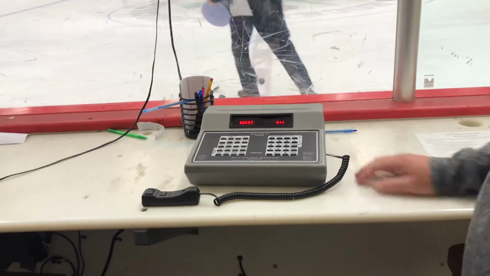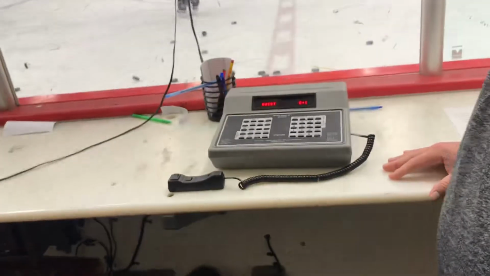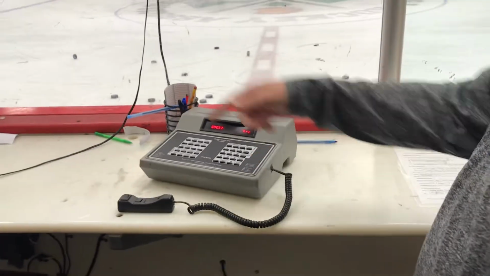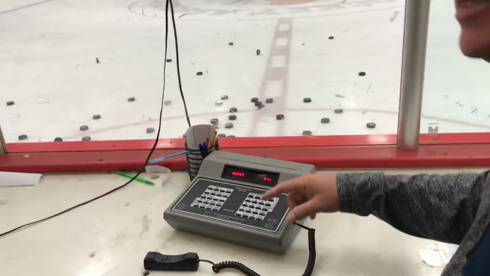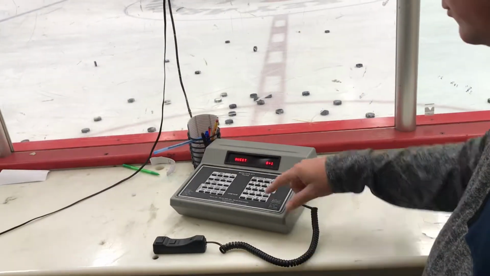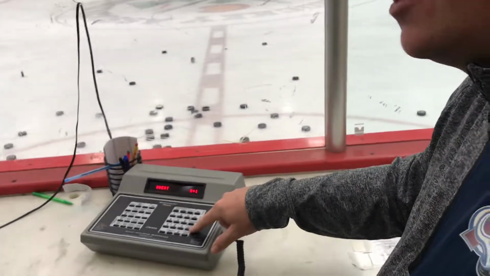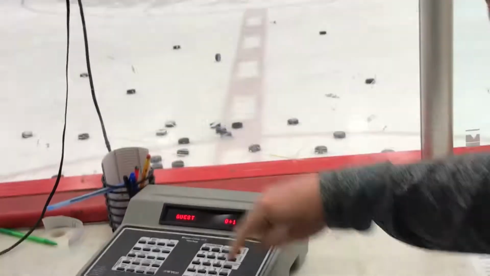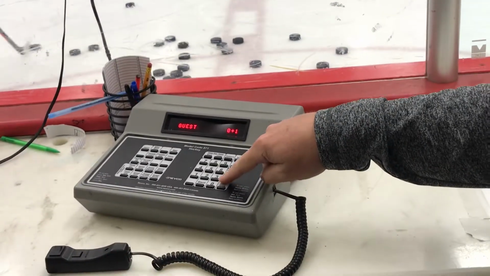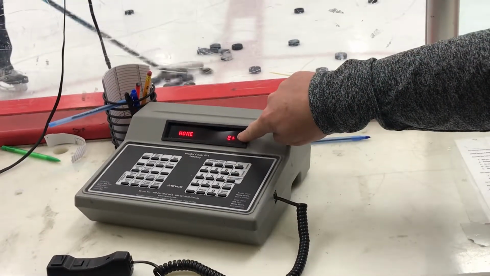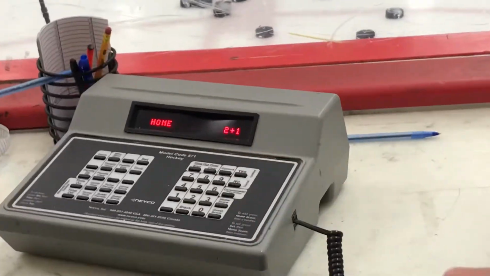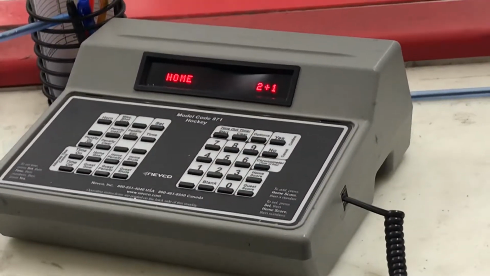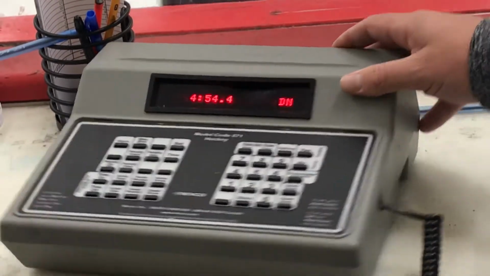Go back to the score. Every time you just have 1. Here, I'll let you guys play with it so you can see. When you showed the mistake, you put 2, to change it from 3 to 2. That's the manual. If you just want to add a goal, you click the home score, and anytime it says plus, you just add the 1, and it will add to it. Okay, as you go.